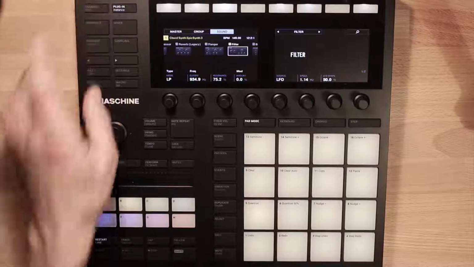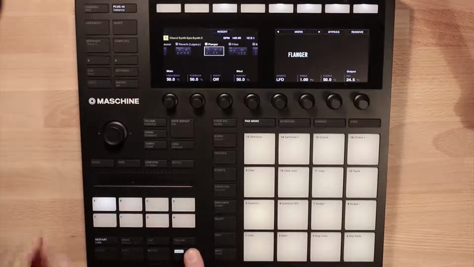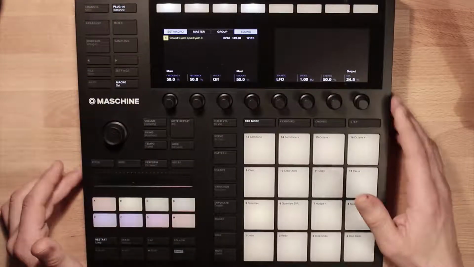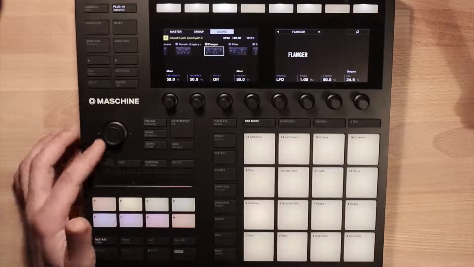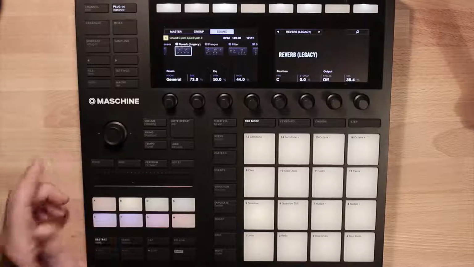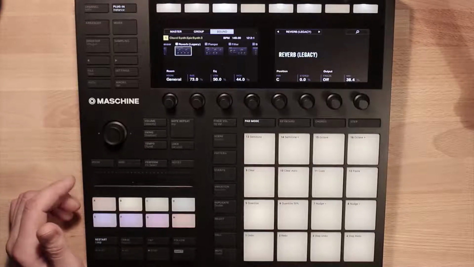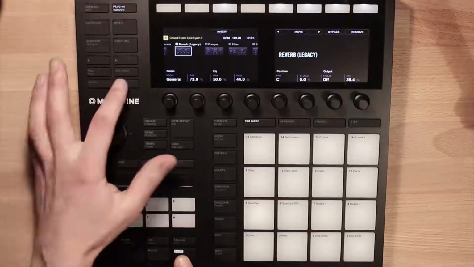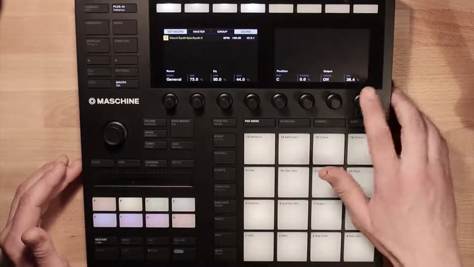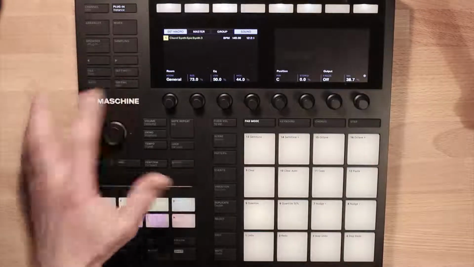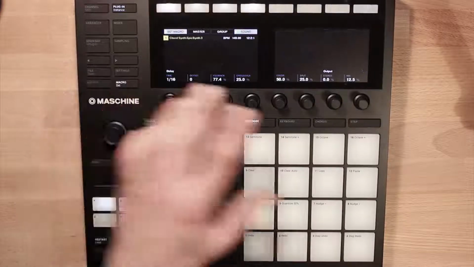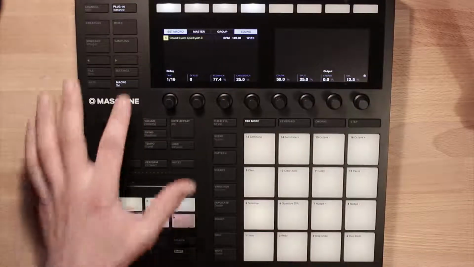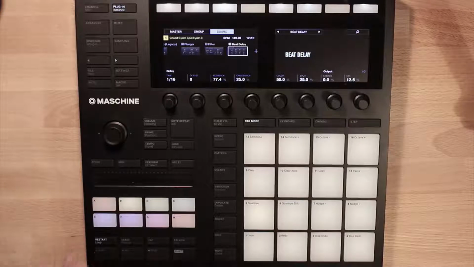We'll go back to our plugin, the flanger, shift macro set. On the flanger, the mix. I'm going to add that to my macro, and reverb, probably the mix of that again. So with the reverb selected, shift macro set, reverb mix. You can see the little macro button, and the final one, the beat delay, shift macro set, beat delay. Right?